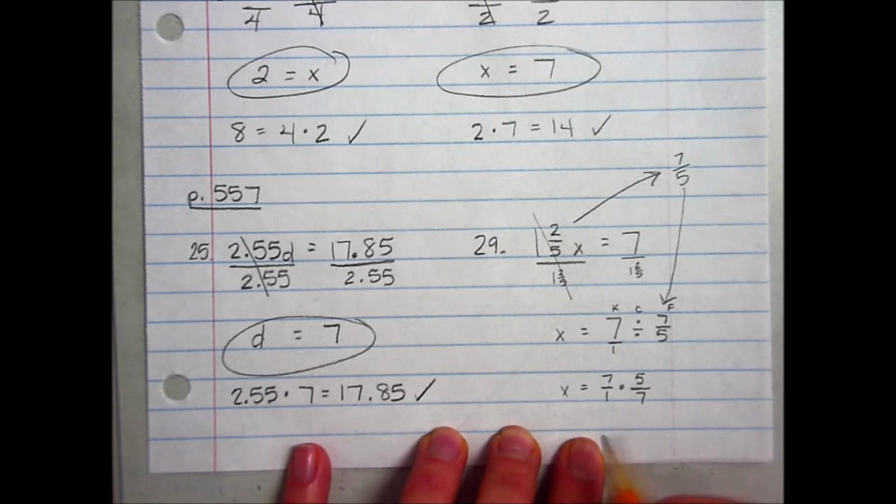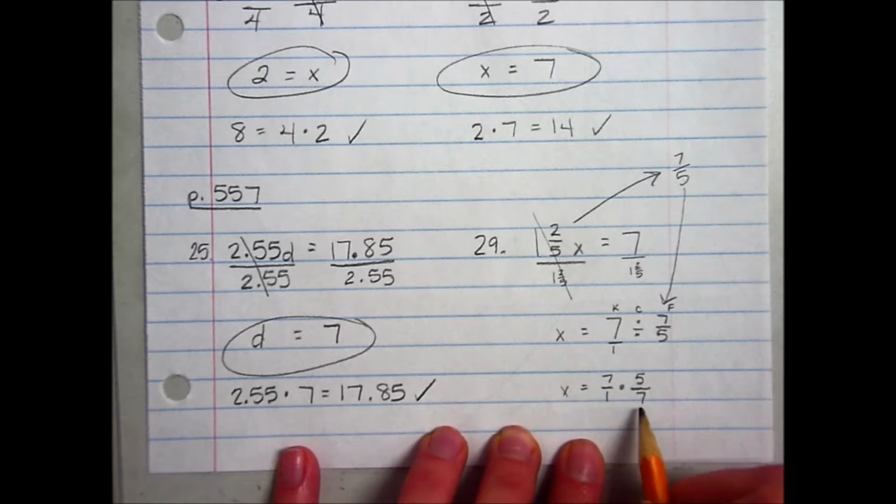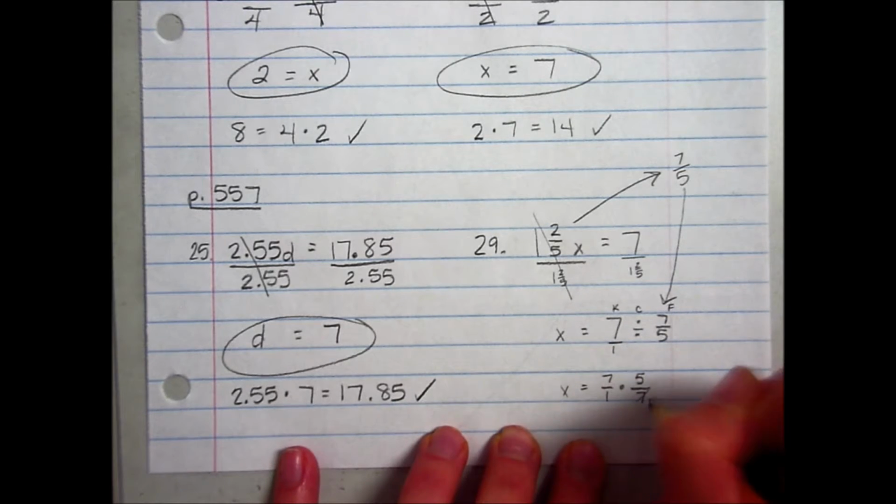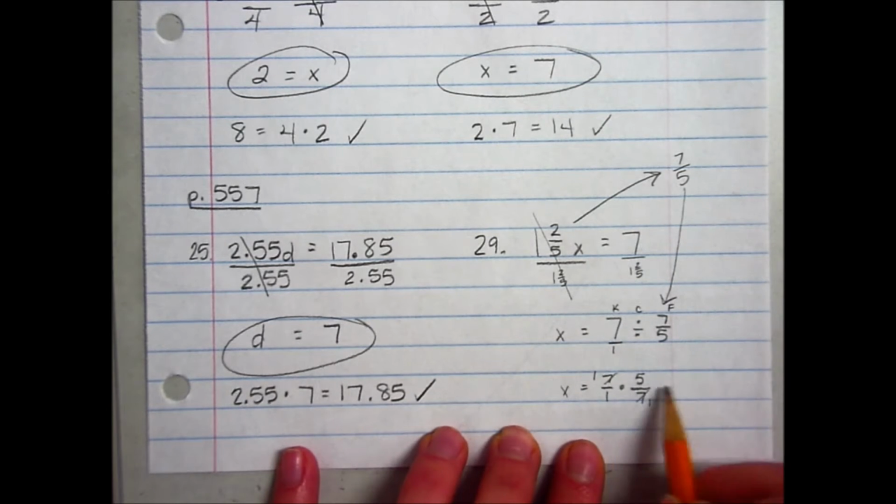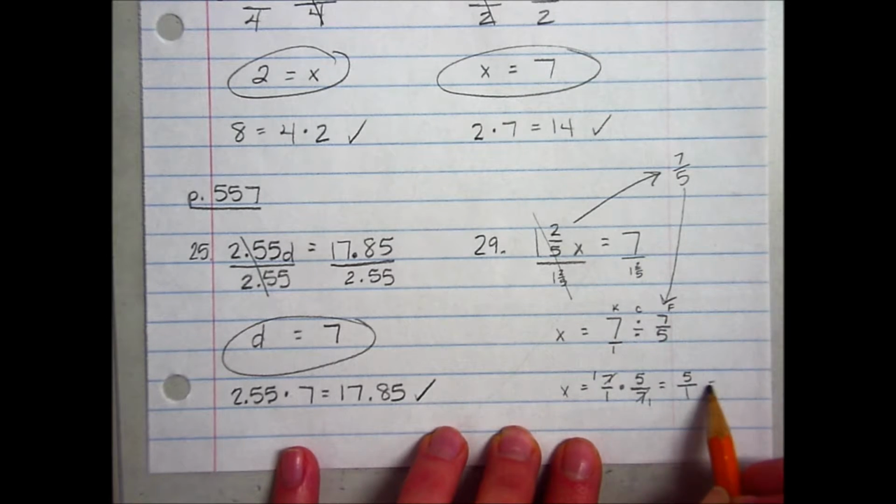Alright, so before I multiply across the top and across the bottom, I like to reduce. Crisscross reduce. 7 and 7, both divisible by 7, so those will both be 1s. Now, multiply across the top. 1 times 5 is 5. 1 times 1 is 1. And 5 over 1 equals 5.